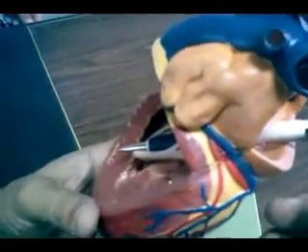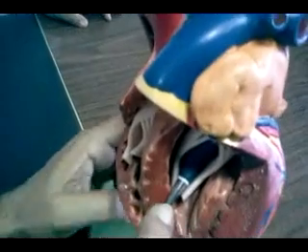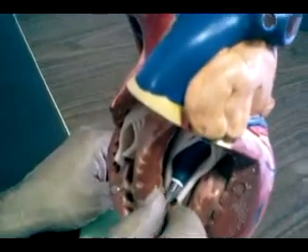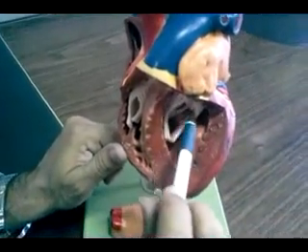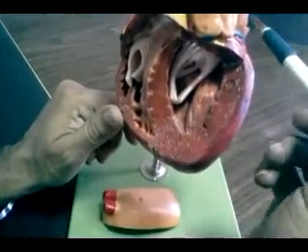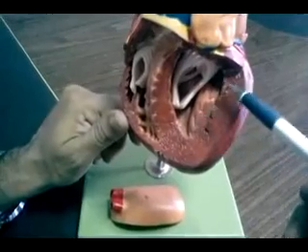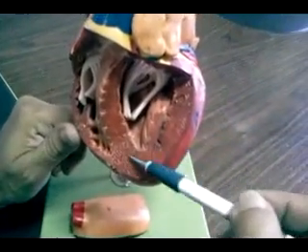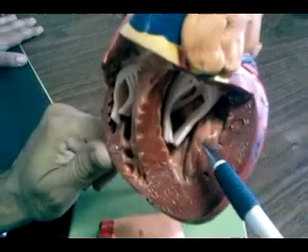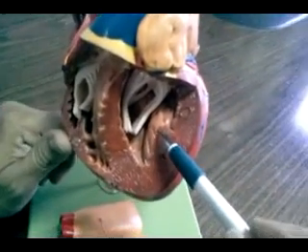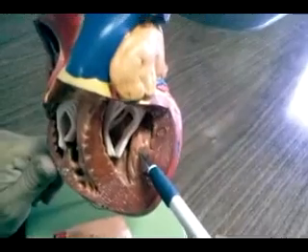This is the mitral bicuspid valve. Now this is the wall and cavity of the left ventricle. The mitral bicuspid valve is between the left atrium and the left ventricle. The thickness of the wall of the left ventricle and the interventricular septum. The papillary muscle of the left ventricle.